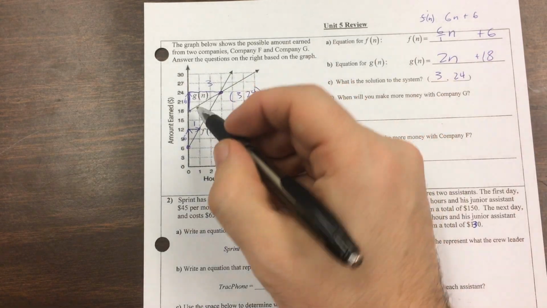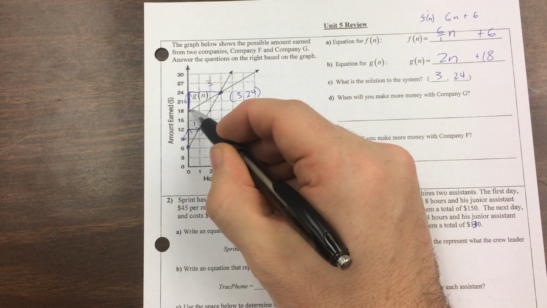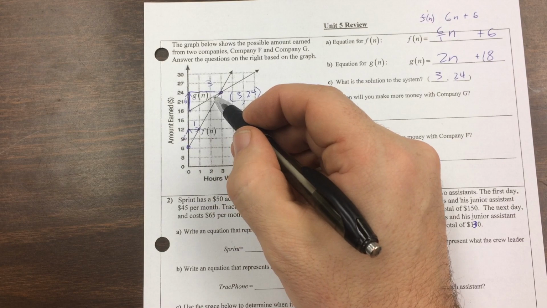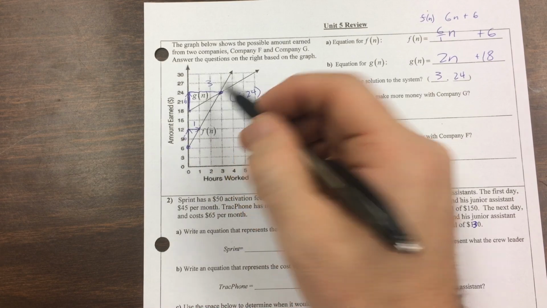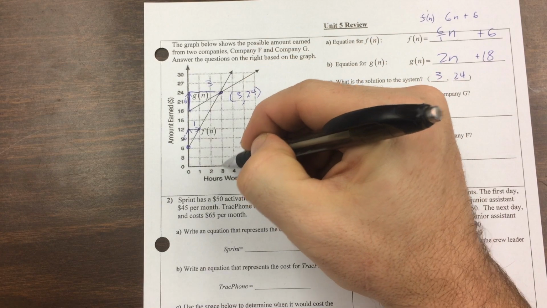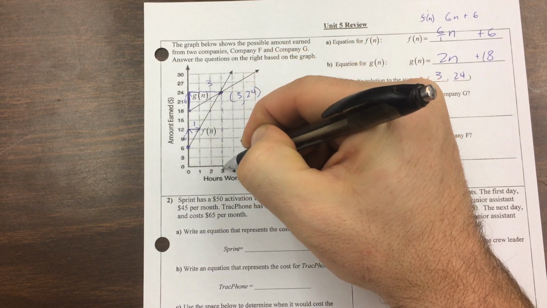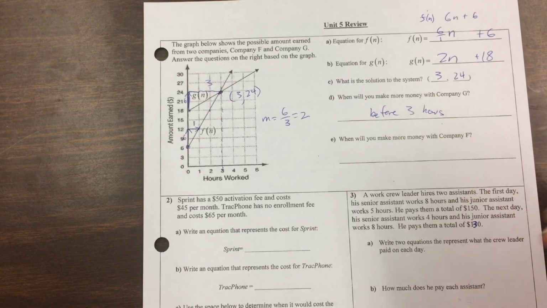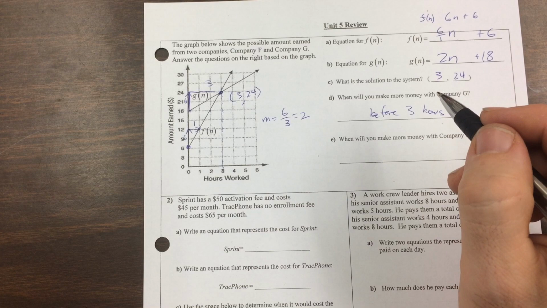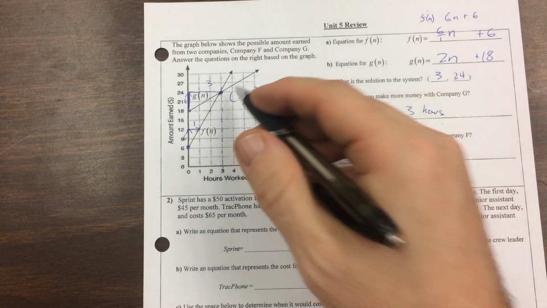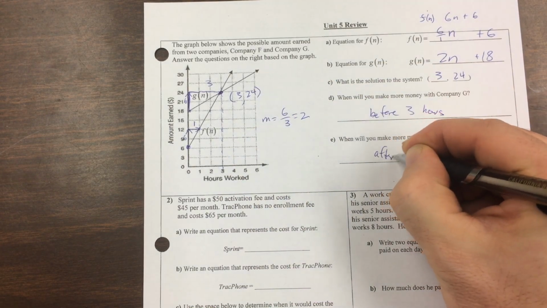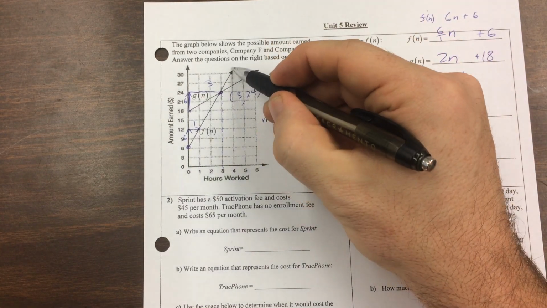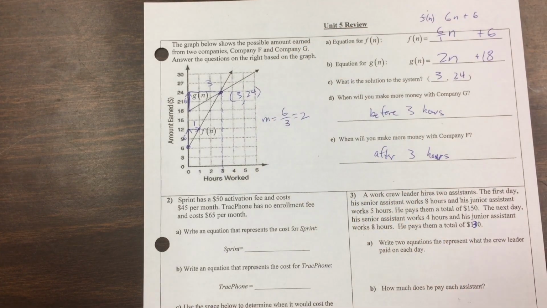Now, when will you make more with company G? Well, here's the line for company G. So more is where the line from company G is greater. So that means at this point, at 3 hours, before then, company G is the better one to go with. After 3 hours, you can see that the line from company F is higher.